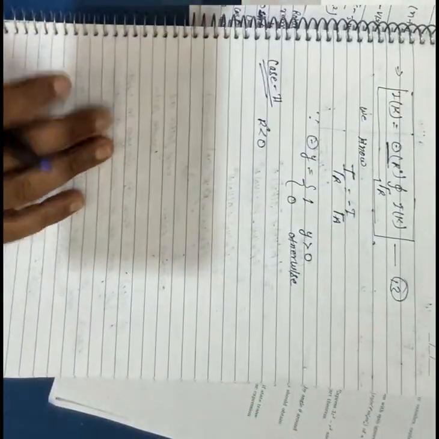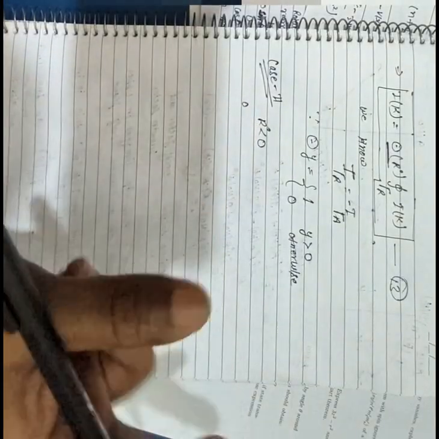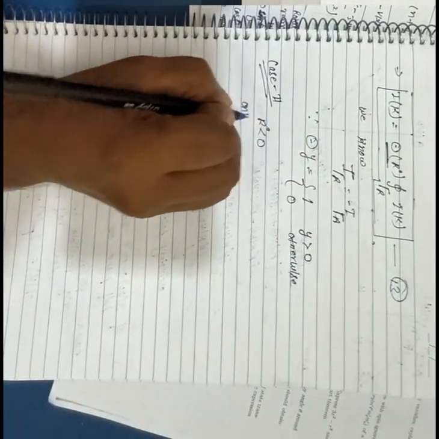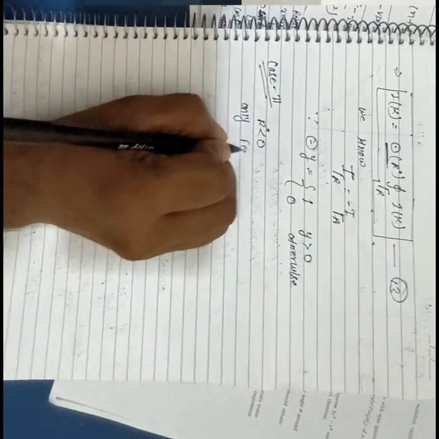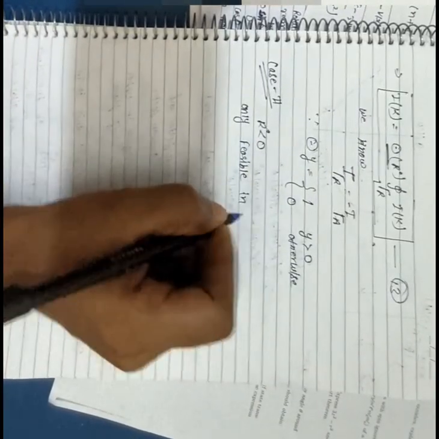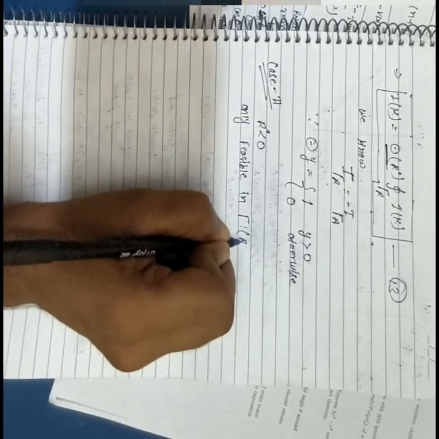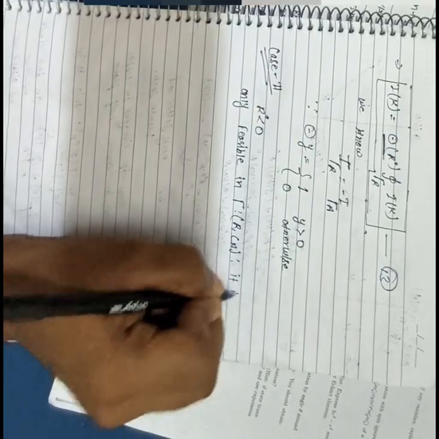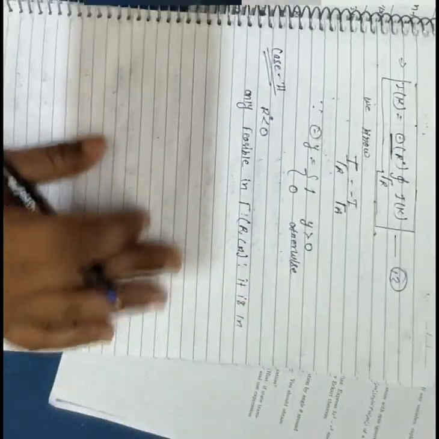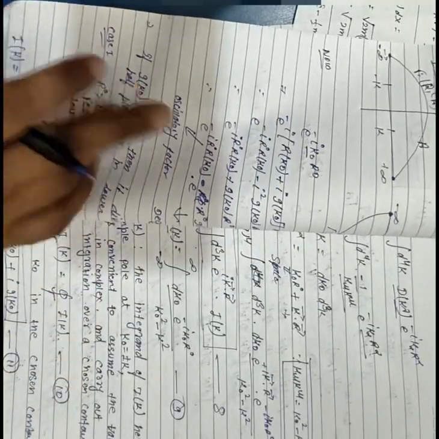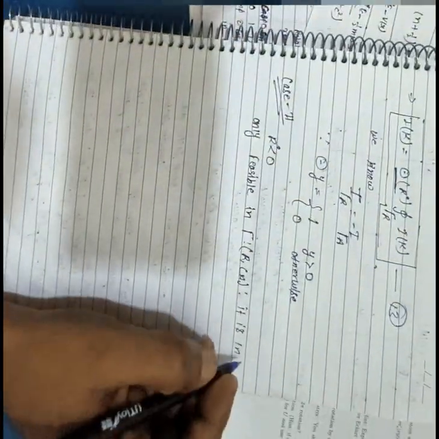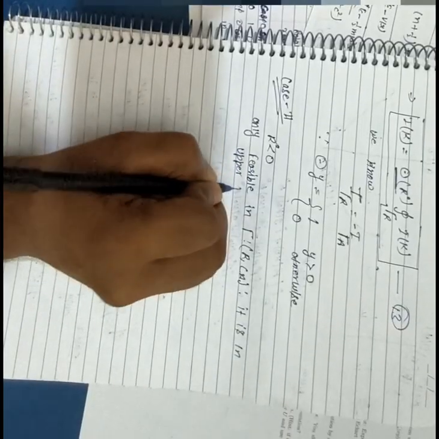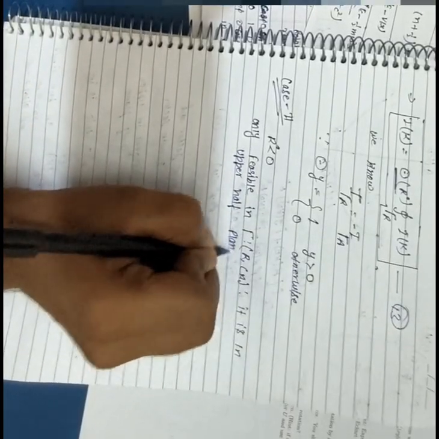Now case 2, at r naught less than 0, so it is only feasible in the chosen contour CA. So it is in the upper half plane. R was in the lower half plane and this is in the upper half plane.